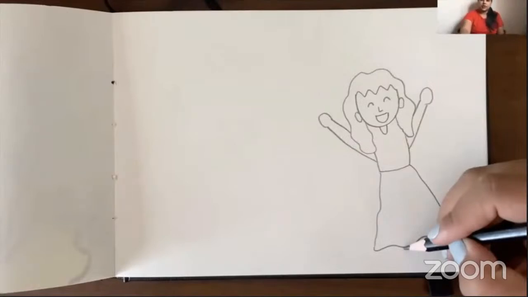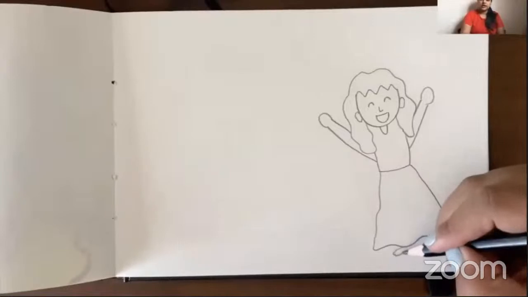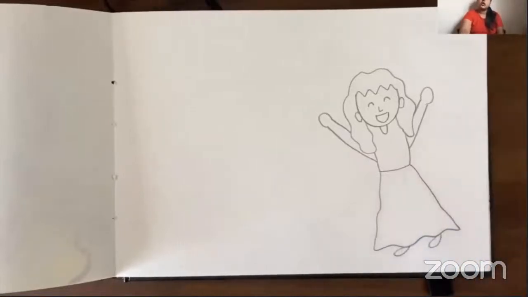Perfect. And then the next step is going to be drawing her feet. Again, I'm just going to do two simple ovals, making it look like she's standing. Perfect. So now here, we have completed our girl.